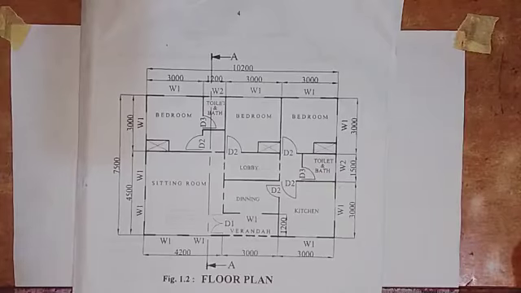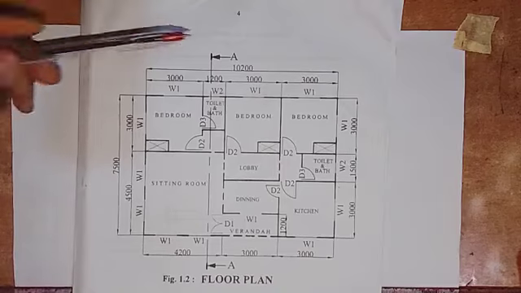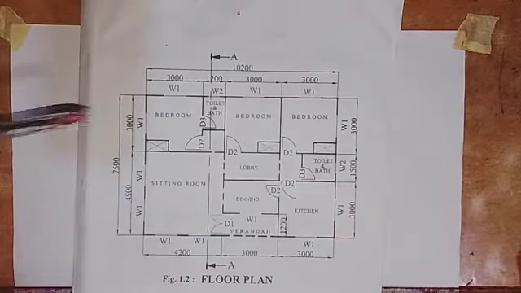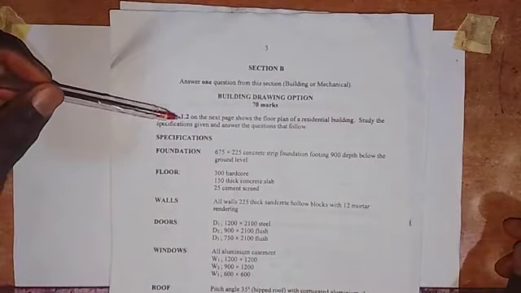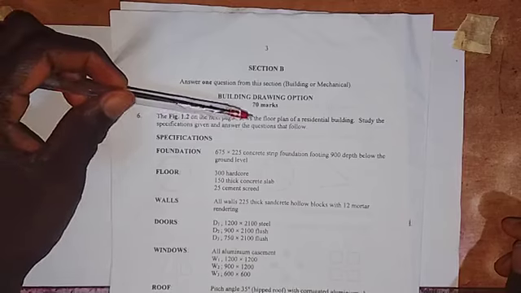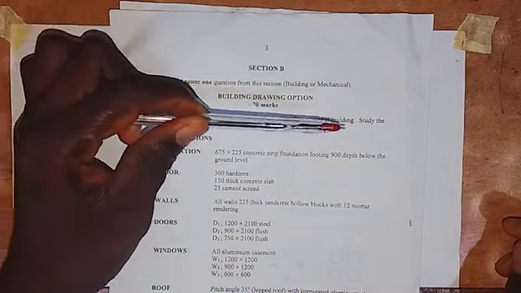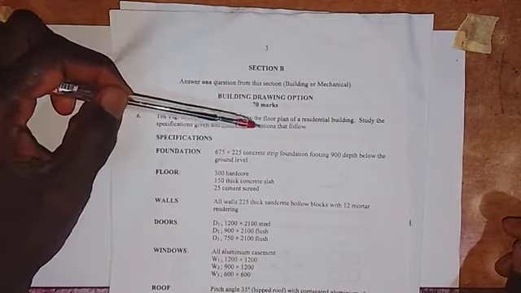Welcome to this channel. Here we are going to be working on this year 2026 NECO technical drawing practical question on building drawing. As you can see here, this is the floor plan, and on this page we are given the specifications. Figure 1.2 on the next page shows the floor plan of a residential building. Study the specifications given and answer the questions that follow.